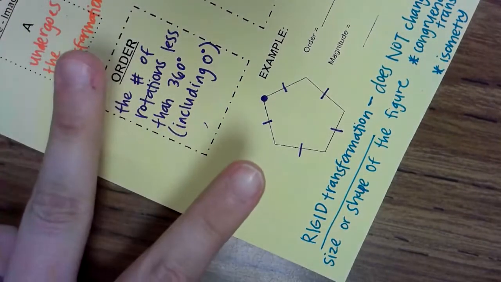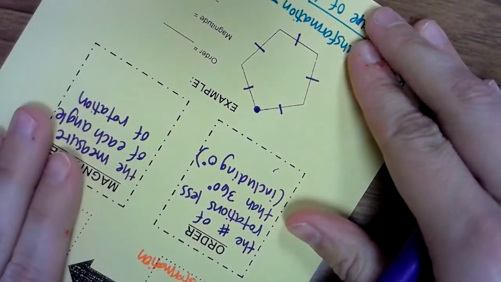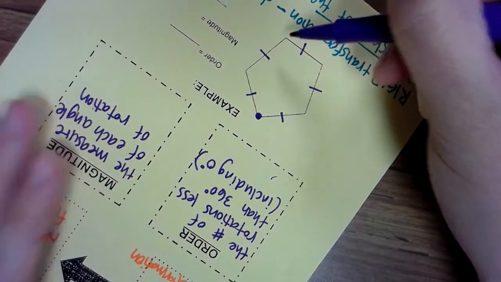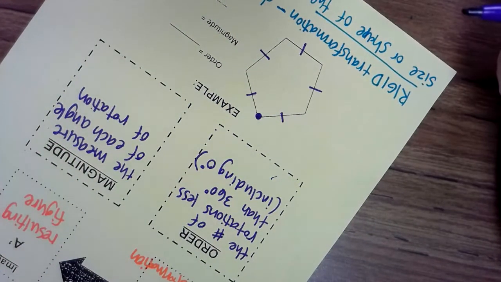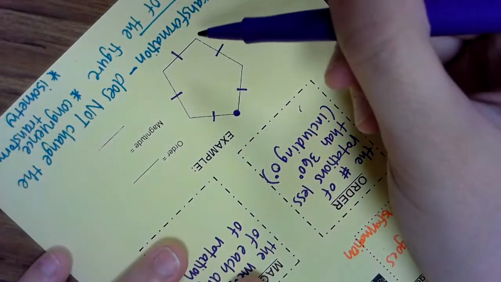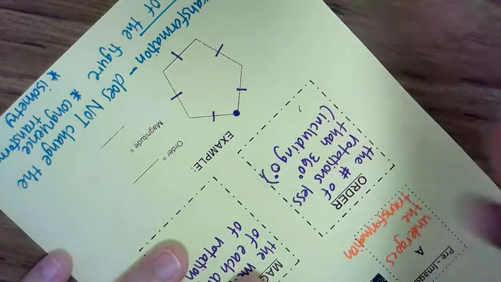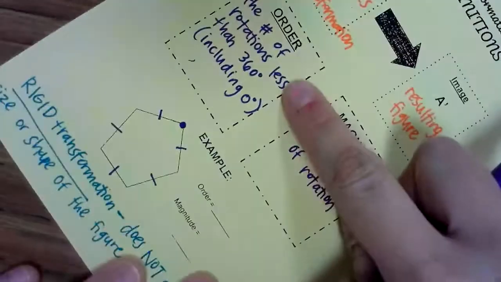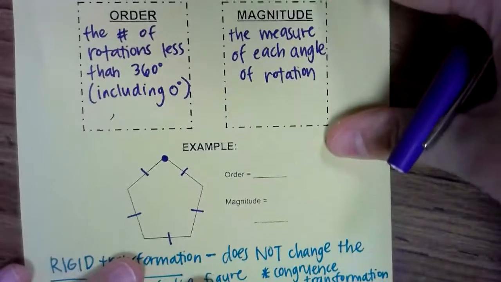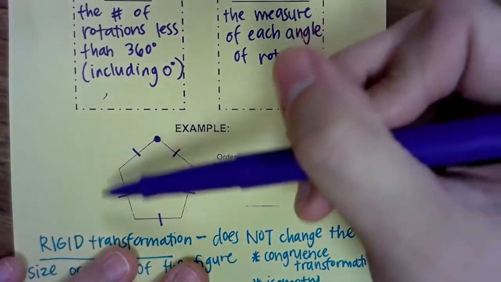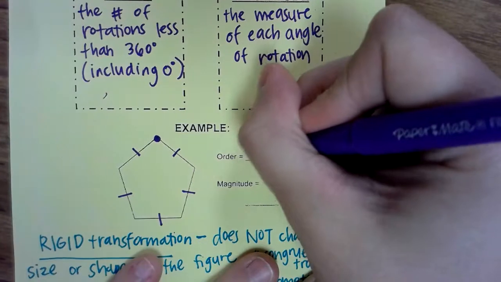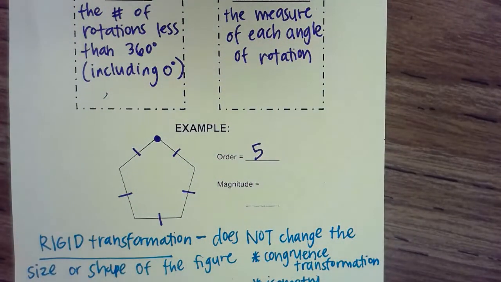So there's my turn number 2. All right, let's turn it again. Look at this one. Now this vertex is at the top. Does it still look the same? Yes. There's turn number 3. Here's number 4. Looks the same. And here's number 5. Looks the same. It says less than 360 degrees, meaning when I turn it all the way back around, I'm not going to count this one because I've already counted it. So my order of this pentagon is 5. I can turn it 5 different ways where it looks exactly the same.